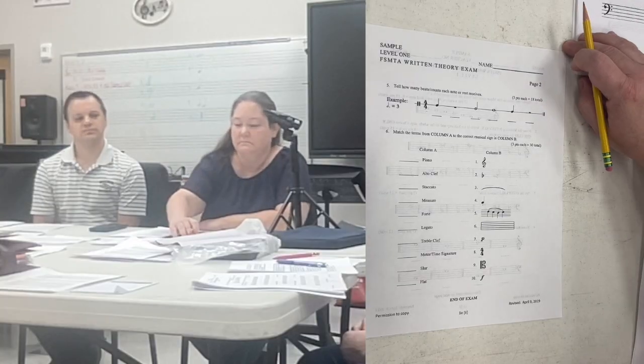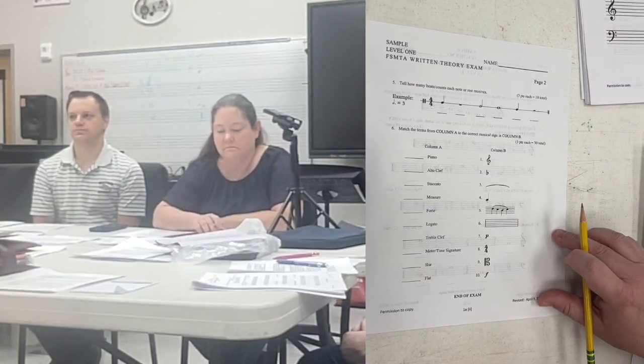Pick one clef, so make sure that they have it. They're ahead of time. Some people have practiced both clefs. Of course, they are reading both clefs, but when they take the test, they really mess that up. Make sure you know which one you're picking.